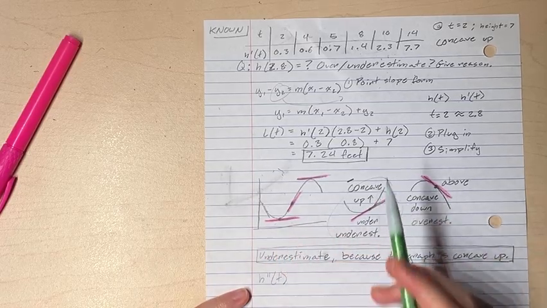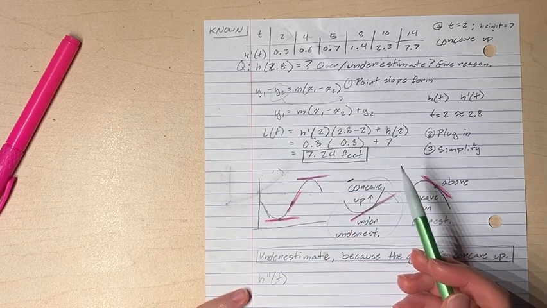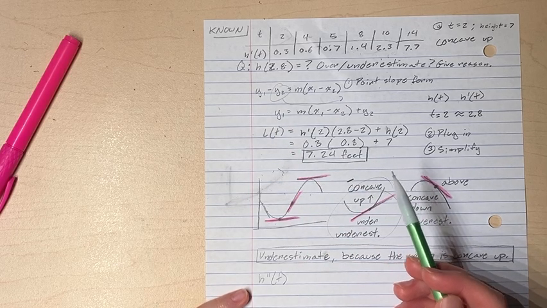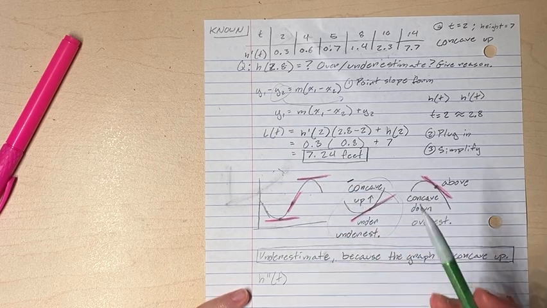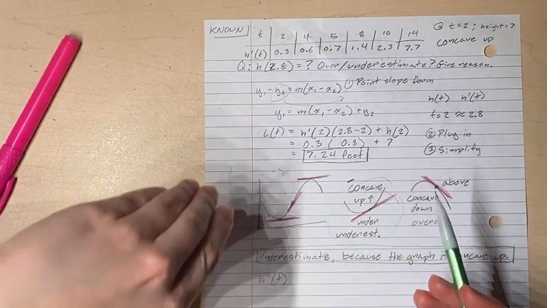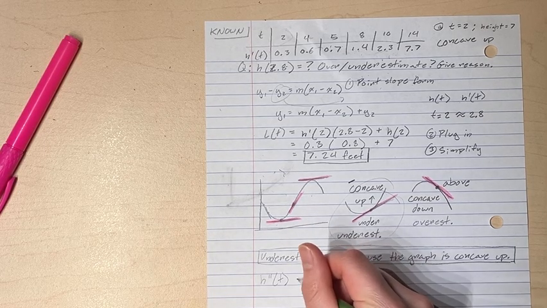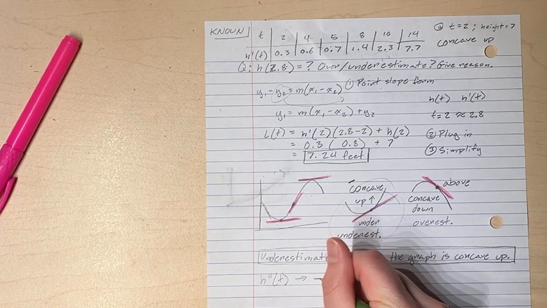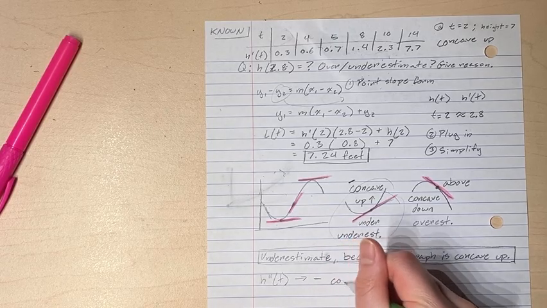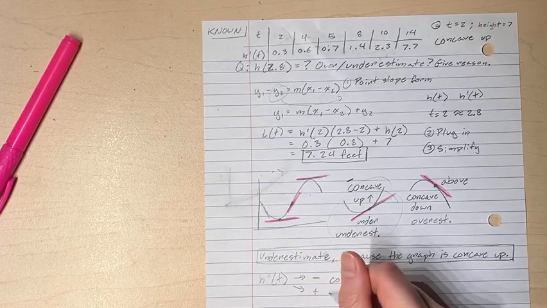They give us h prime of t, which gives us the slope, but we need the slope of the slope to figure out whether it's holding water or dumping water out. And I don't know if Aiden's already taught you this, but when h double prime of t is negative, that means it's concave down, and when it's positive, it's concave up.